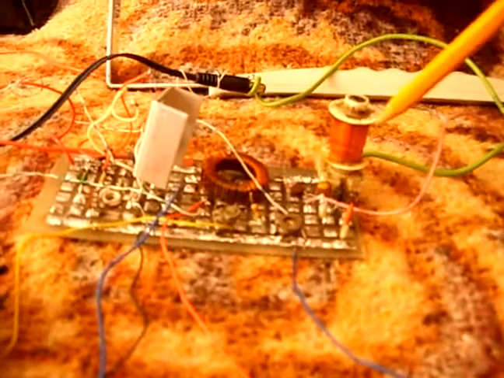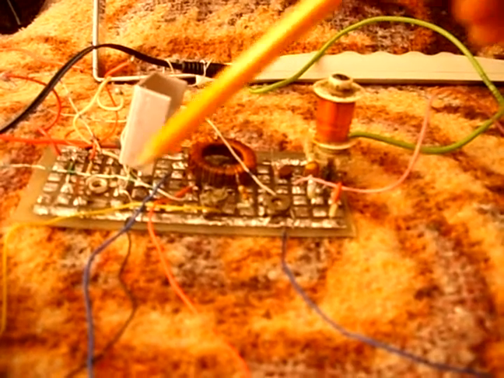Hi everyone, it's a new circuit I built. It's a variable sine wave oscillator. It's this circuit here, and this is another circuit.